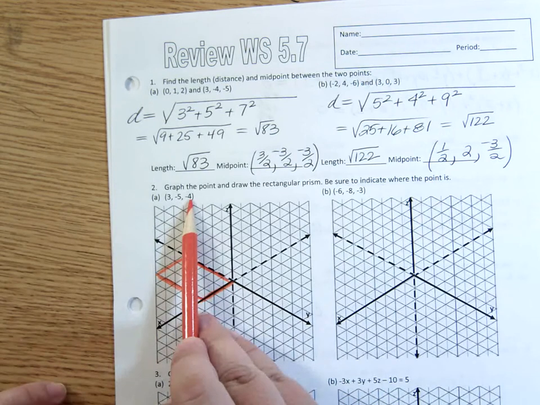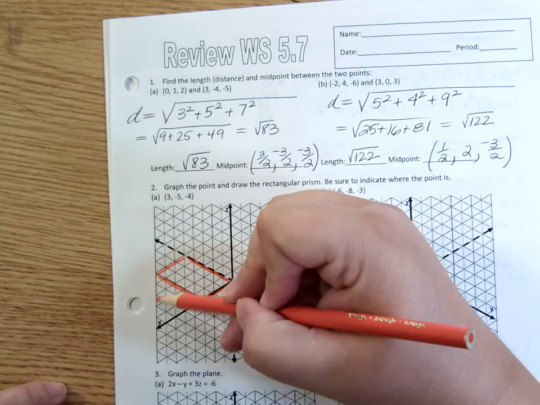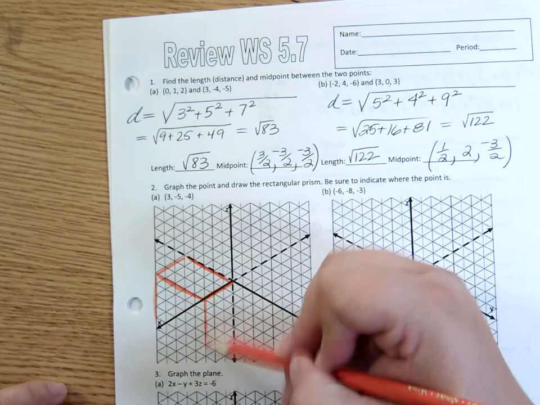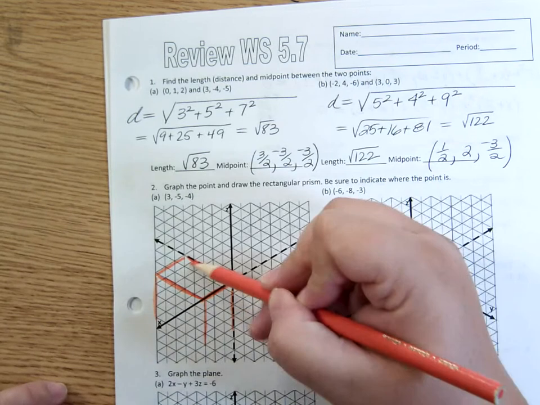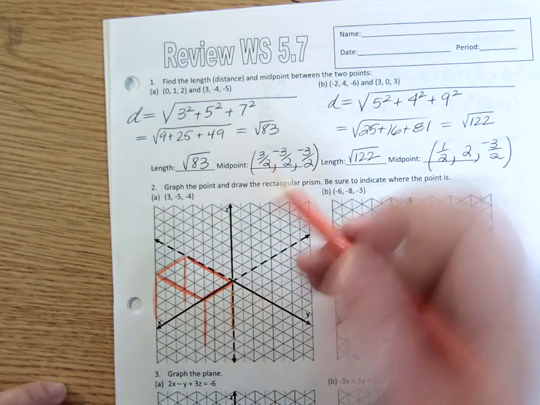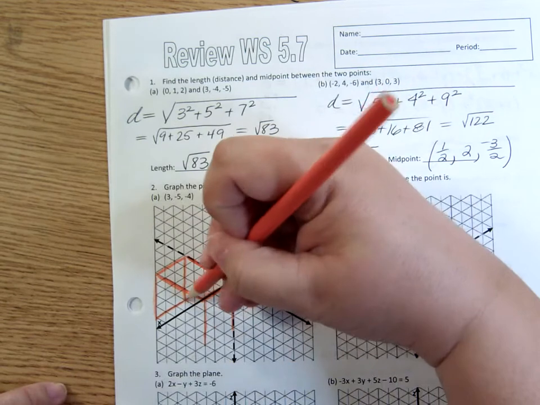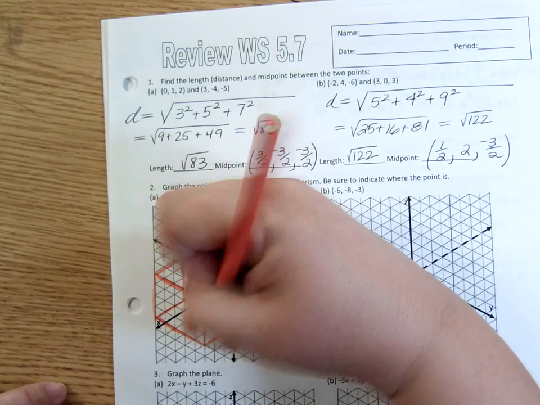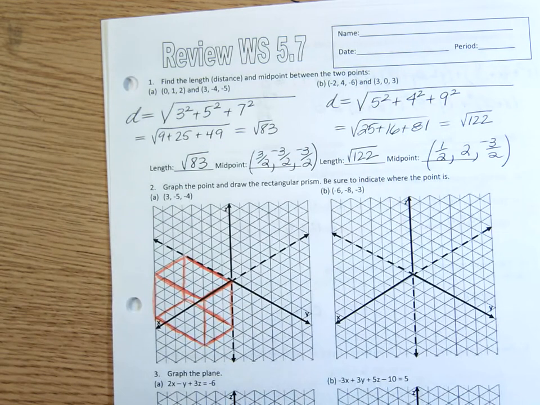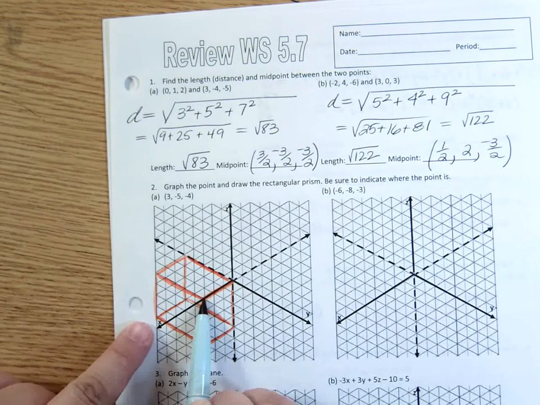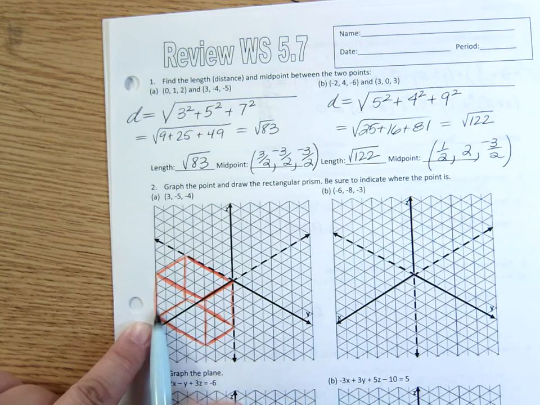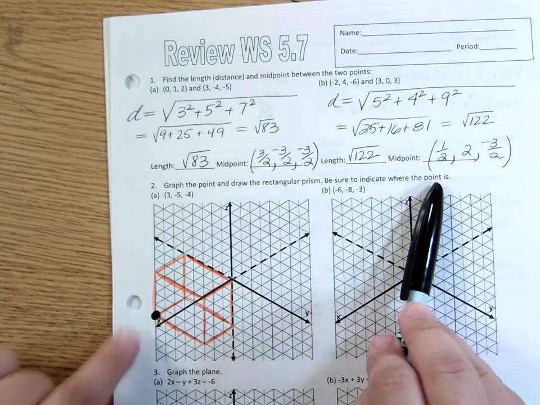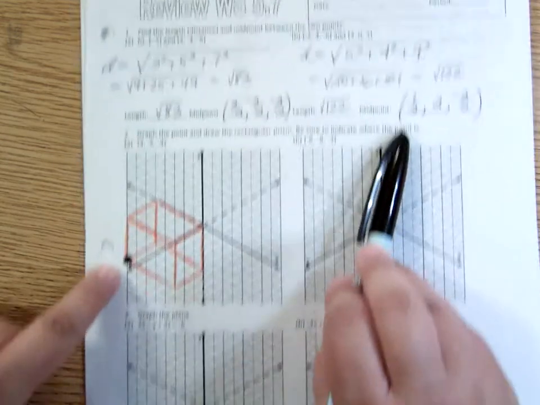Now finally, I'm going to go down 4 from there, straight down. 1, 2, 3, 4 from every corner of that parallelogram. I'm going down 4. And then I'm putting the bottom on my box. Remember, a box is the same thing as a rectangular prism. So now I go positive 3, negative 5, down 4, here's the point. Notice it says be sure to indicate where the point is. That big dot is the point.